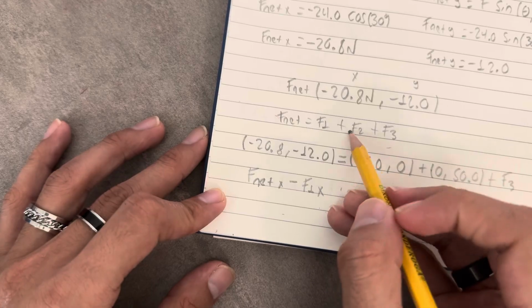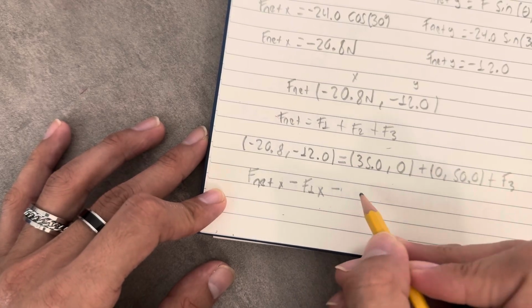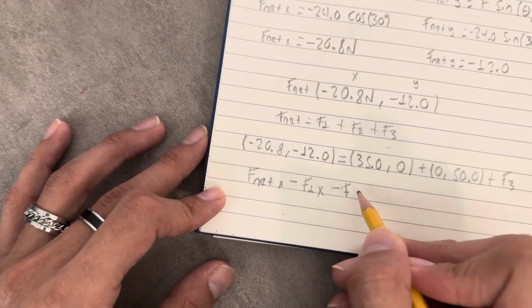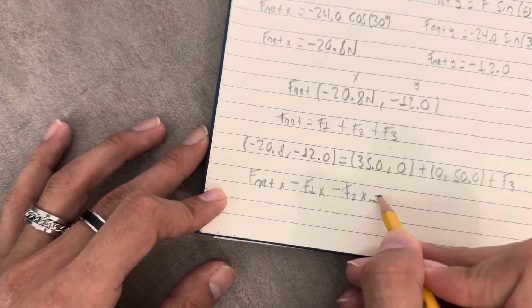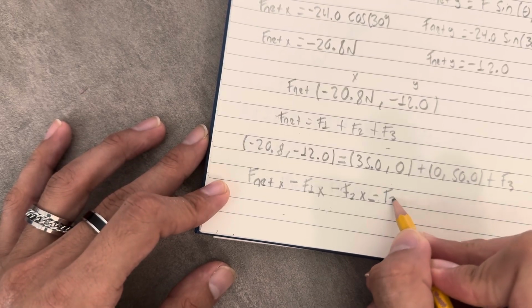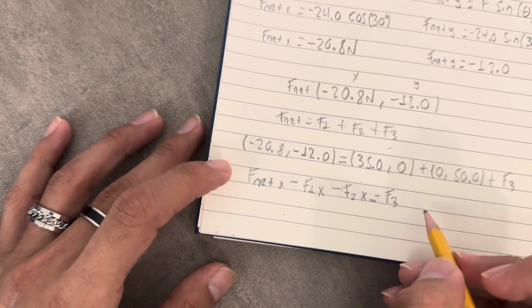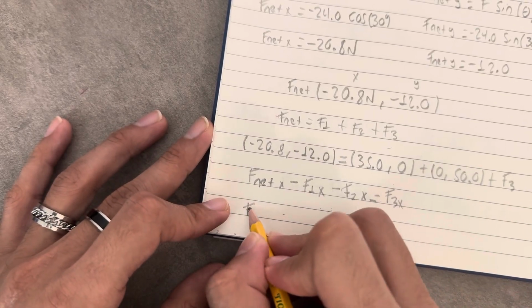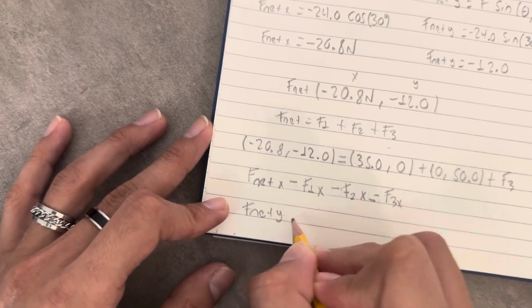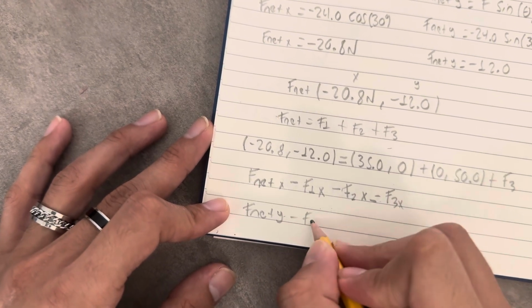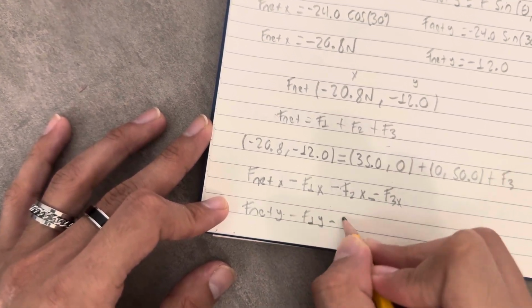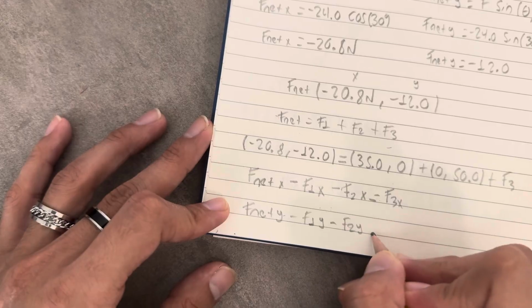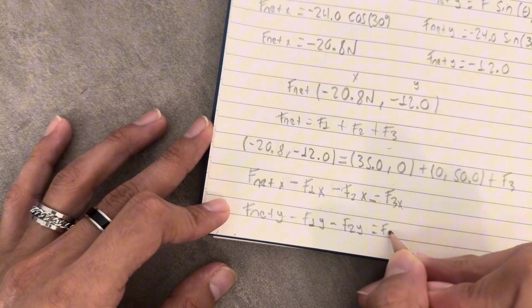Same for F2, minus F2x is equal to F3x. And we're gonna have the same formula but with the y component, so that means that F net y minus F1y minus F2y is equal to F3y.